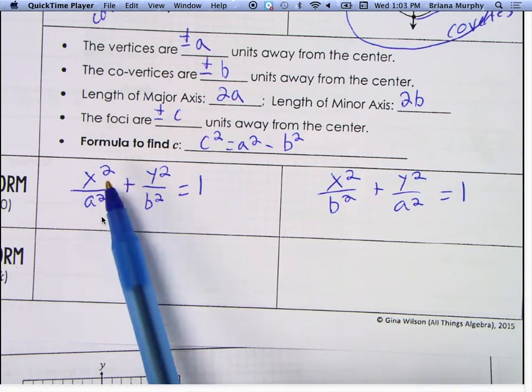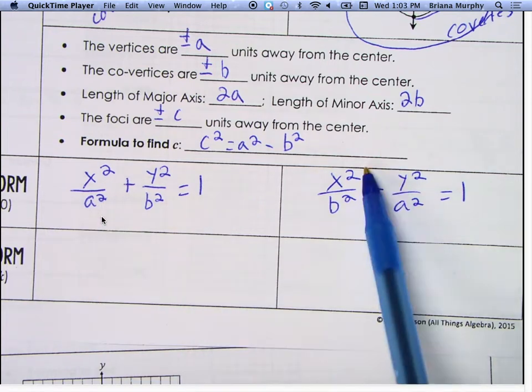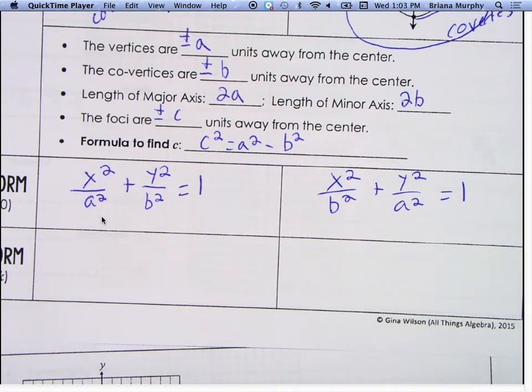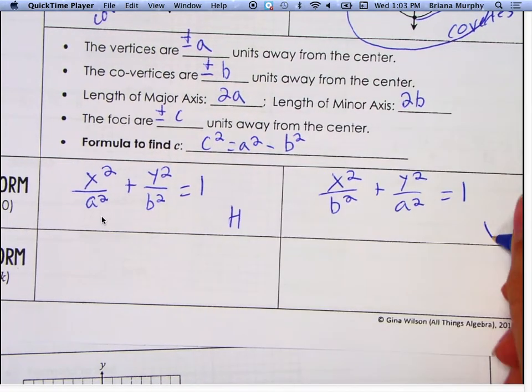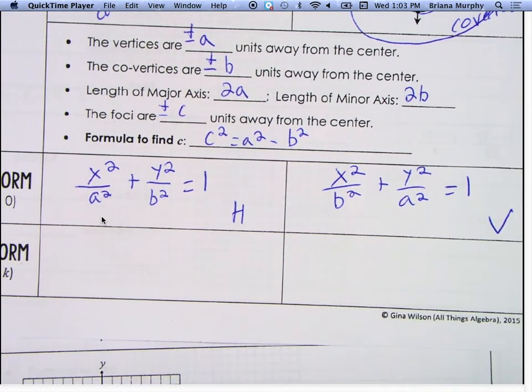Why would it be x squared over a squared and then x squared over b squared? Yes, this one's horizontal, this one's vertical. So your a, or your major axis, needs to be underneath x if it's horizontal, and underneath y if it's vertical. Okay?